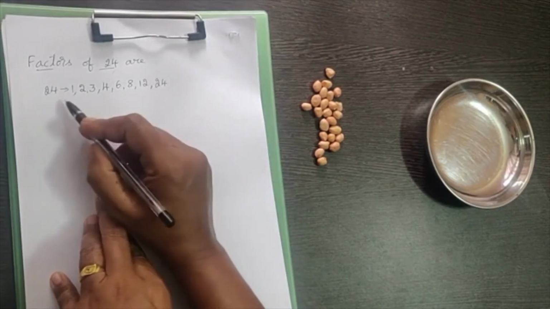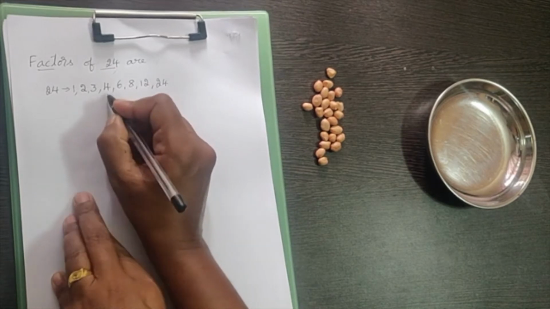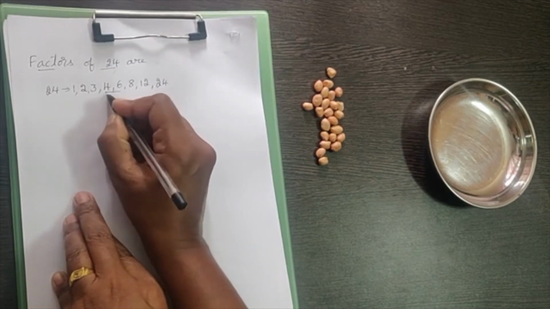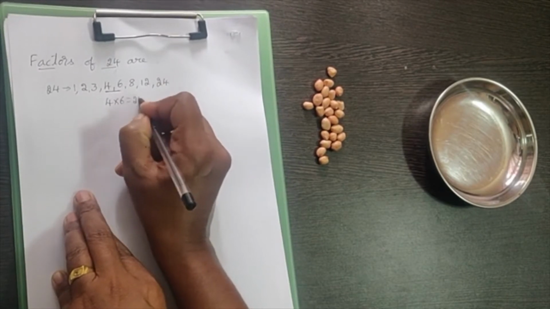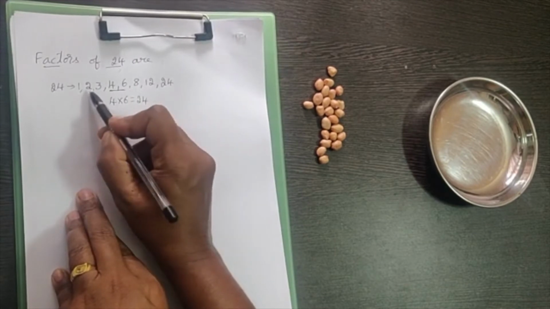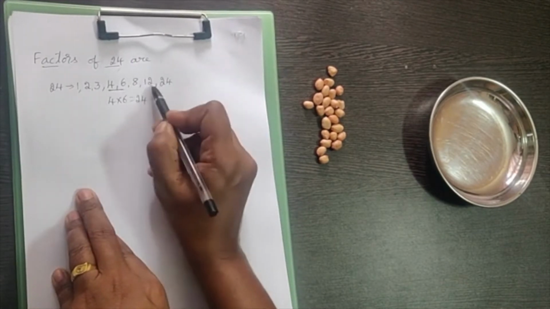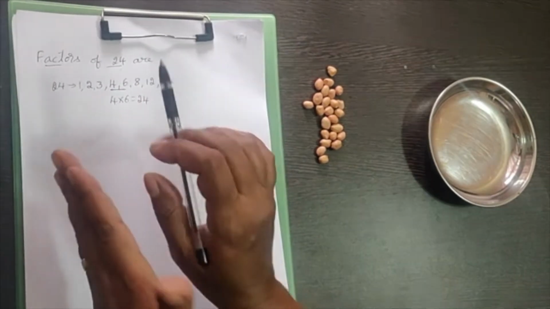Here the center number, see, 4 6s are 24. This is the center number, children. 4 6s are 24. 4 into 6 is equal to 24. We got this number. Now on either side we can find 3 factors. 1, 2, 3, 1, 2, 3. This is the easy trick to find the number of factors for every number.